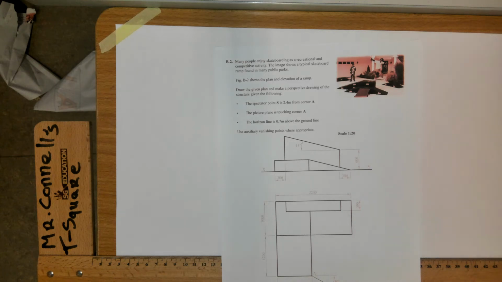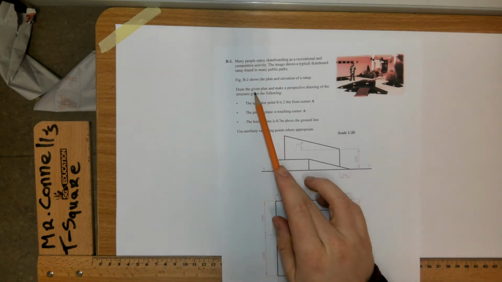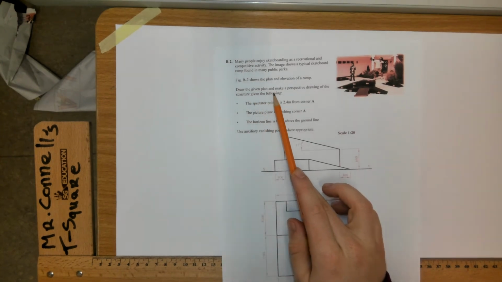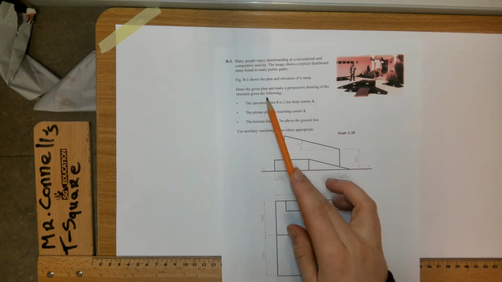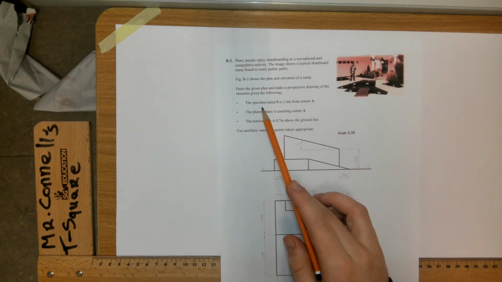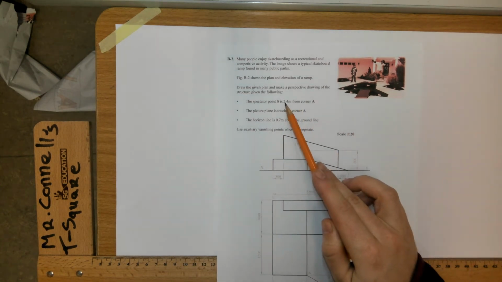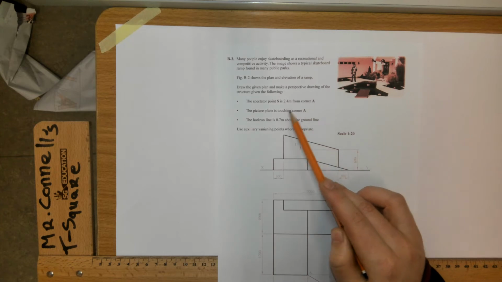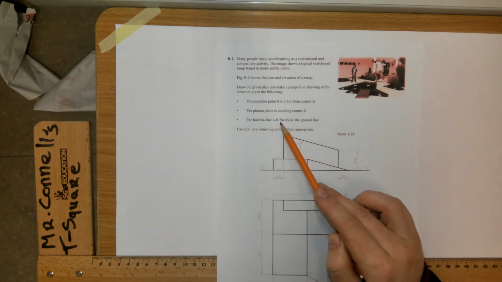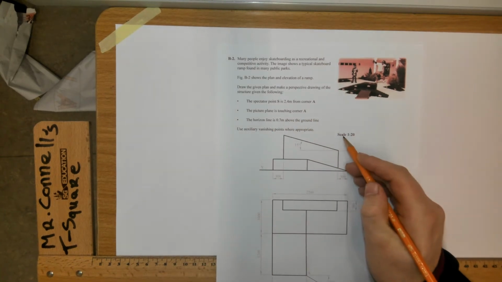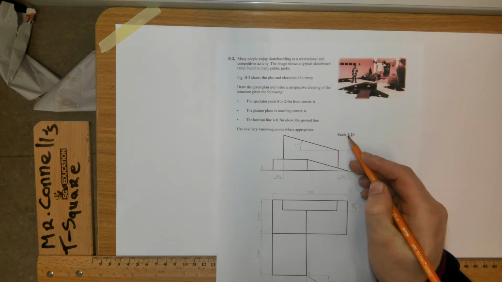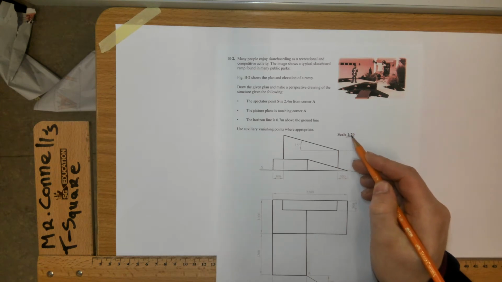Okay, so welcome to the 2016 mock exam question. The figure says draw the given plan and make a perspective image of the drawing of the structure given the following information. The spectator is 2.4 meters from corner A, the picture plane is touching corner A, the horizon line is 1.7 meters above the ground line. Scale 1 is to 20.